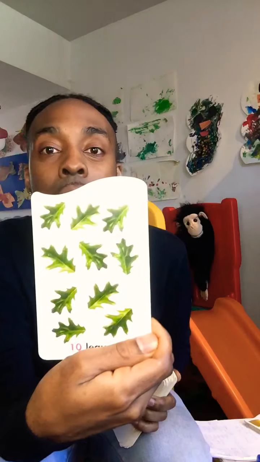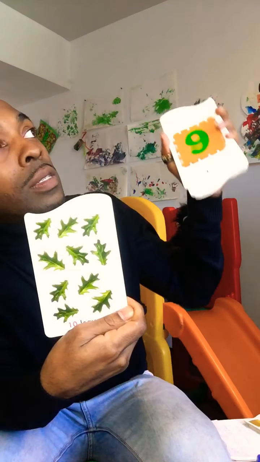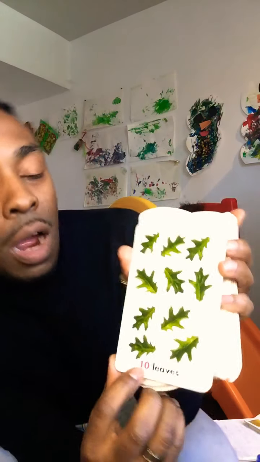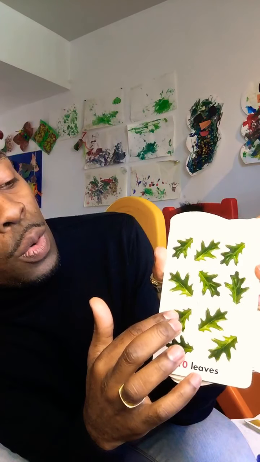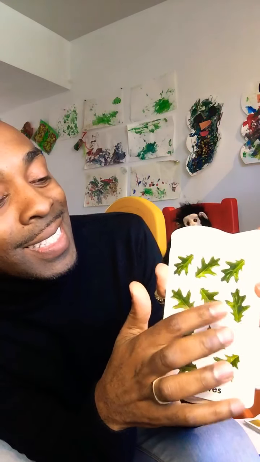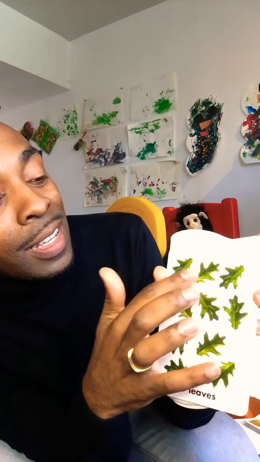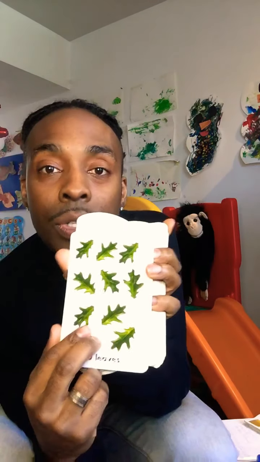Flashcards, part of speech and language. Let's see. So basically just by showing various flashcards. What number is this? Good job, number 10. What are these? Leaves. And where do leaves come from? They come from the trees. What color are they? Green. How many leaves are there? 1, 2, 3, 4, 5, 6, 7, 10. 10 leaves. Good job.